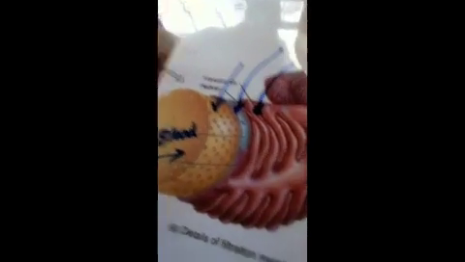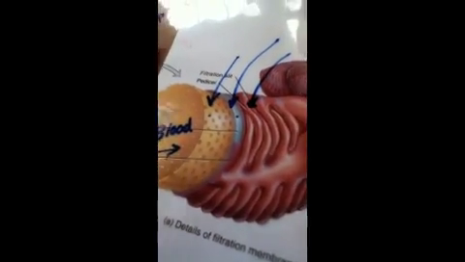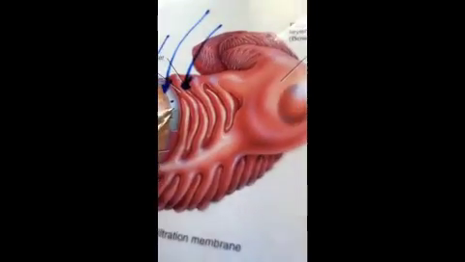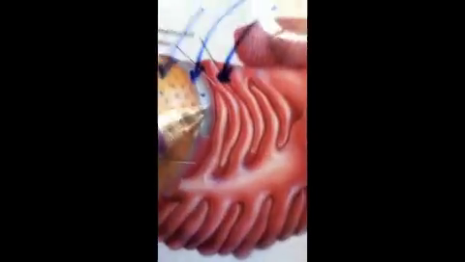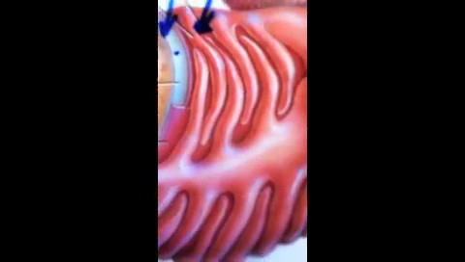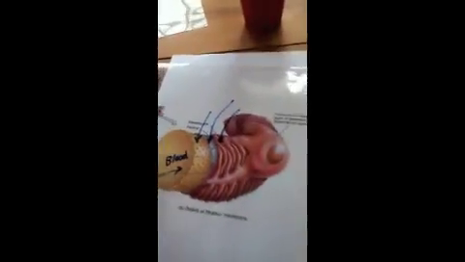So what do these pedicels do? Well, the pedicels are actually sticking onto the basement membrane that's covering the capillary's endothelium. So if we back up a little bit, if you look here, what this is showing you, here's the capillary.